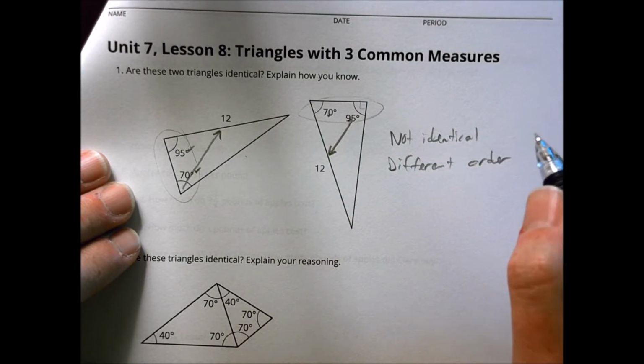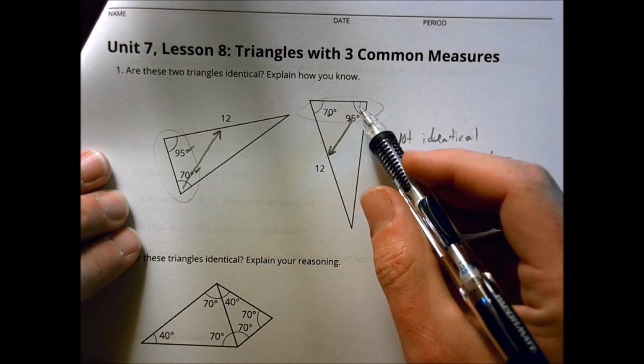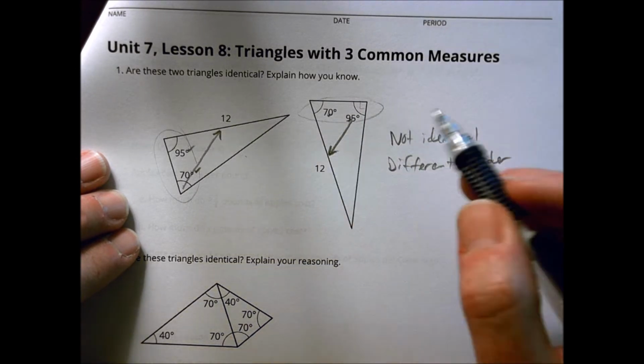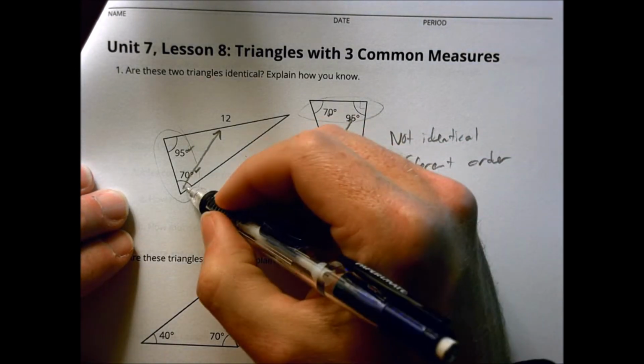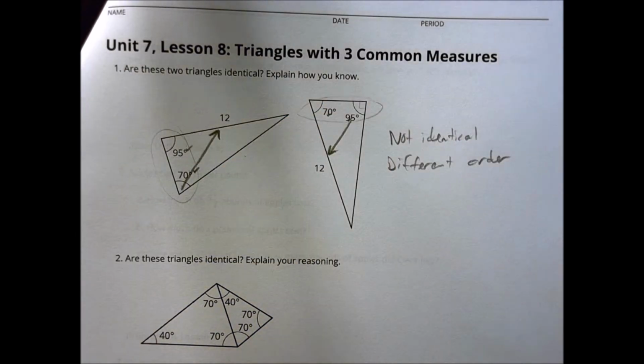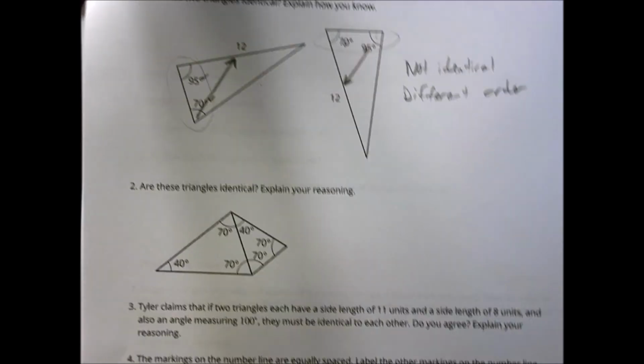Okay, so I like to look at the angle and draw an arrow across to take a look at that. You'll get that later on when you take geometry or math 2 as well, but here it is in math 7. All right, are these triangles identical?